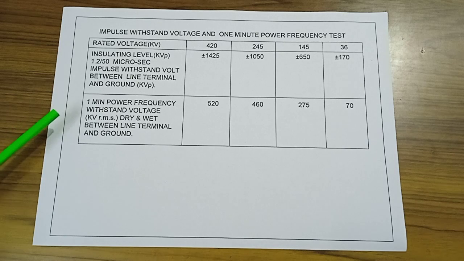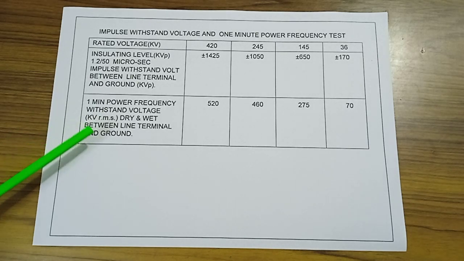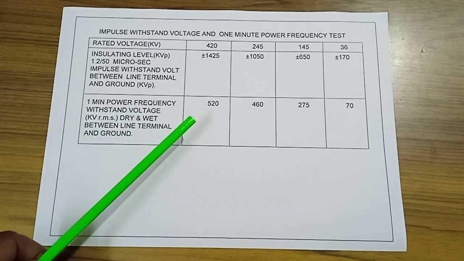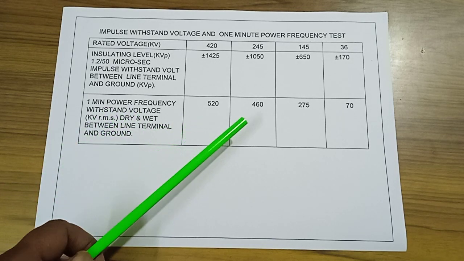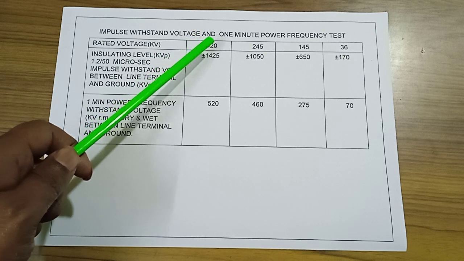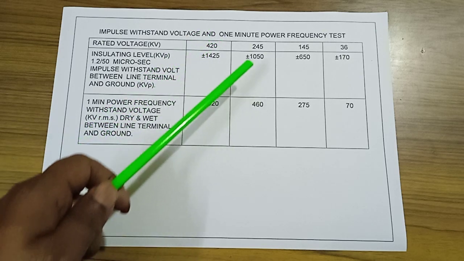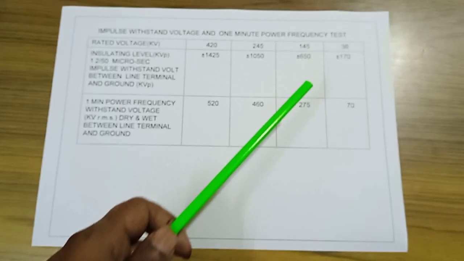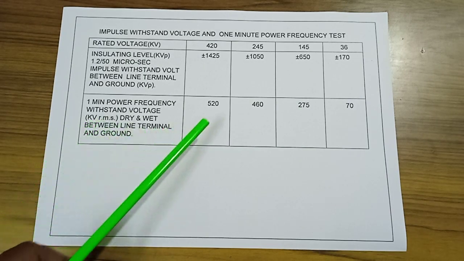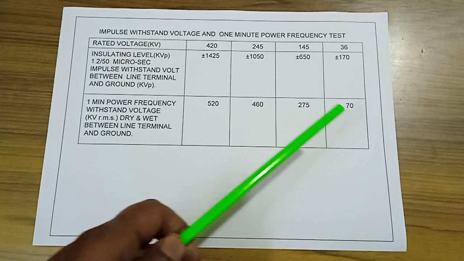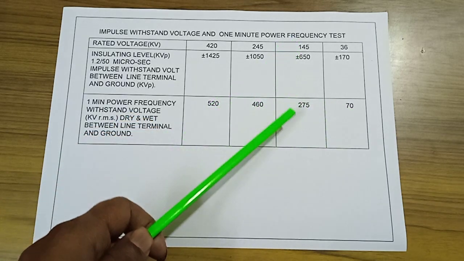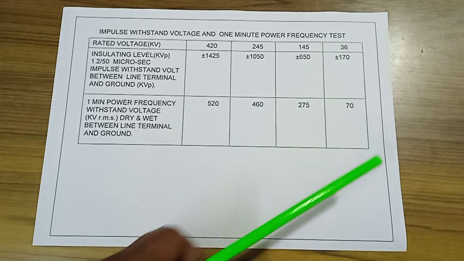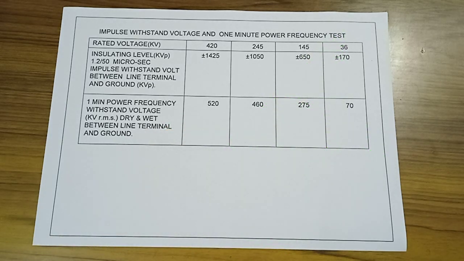1 minute power frequency withstand voltage in kV RMS, dry and wet, between line terminal and ground: for 420 kV, 520 kV; for 245 kV, 460 kV. This voltage is all in RMS. For 145 kV, and for 36 kV, 70 kV RMS. Okay.